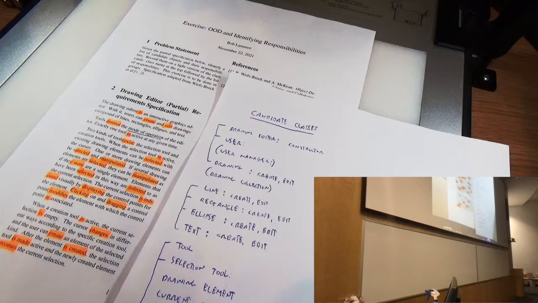That's something I can derive by looking at my list of objects. It might not be stated explicitly in the requirement specification, but based on my imagination and my knowledge of the drawing editor and my knowledge of software engineering, I know I'm going to need those methods, those responsibilities.